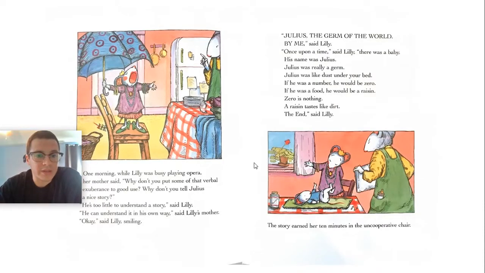One morning, while Lily was busy playing opera, her mother said, "Why don't you put some of that verbal exuberance to good use? Why don't you tell Julius a nice story?" "He's too little to understand a story," said Lily. "He can understand it in his own way," said Lily's mother. "Okay," said Lily, smiling. "Julius, the germ of the world, by me," said Lily.